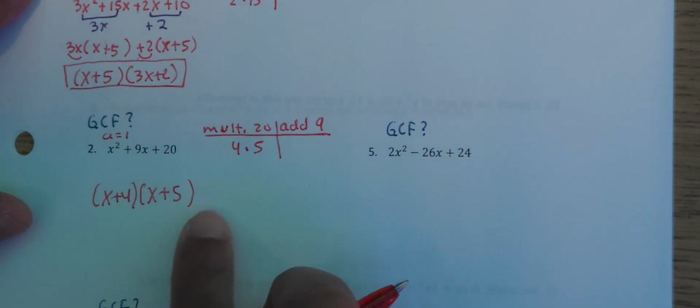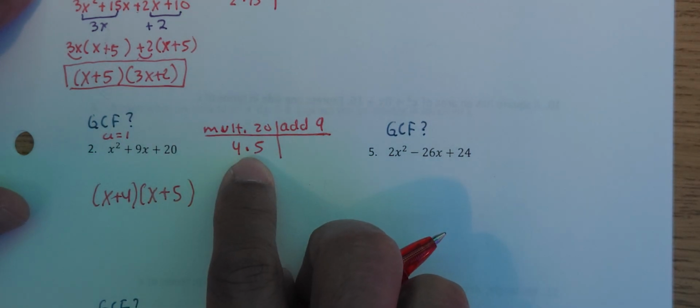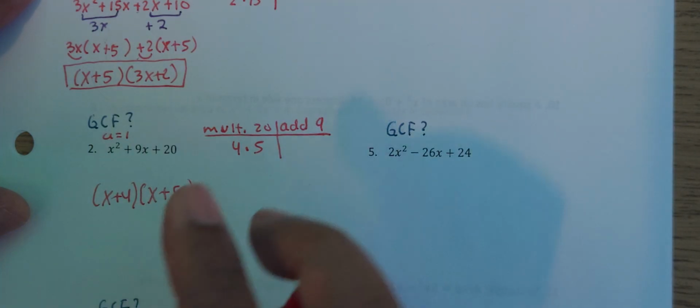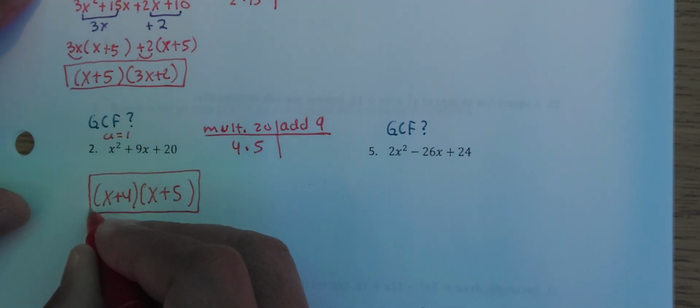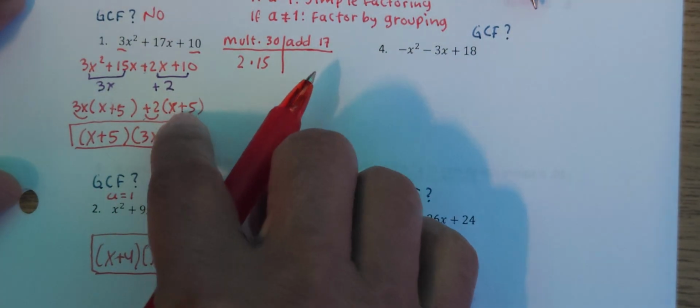Notice again, I did not use factor by grouping. Even though I could, it wouldn't be wrong, but I don't have to since a is 1. So do not make it complicated when you don't have to, only when needed. If a is not 1, then we do what we did on number 1.